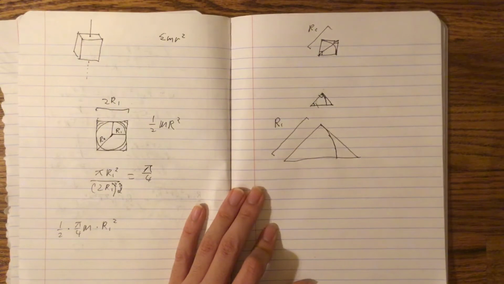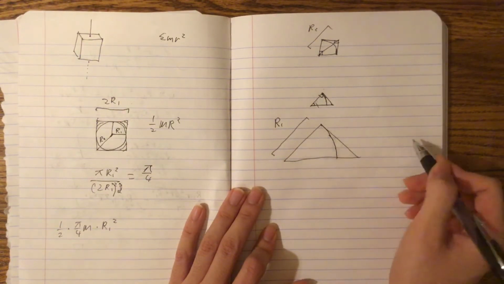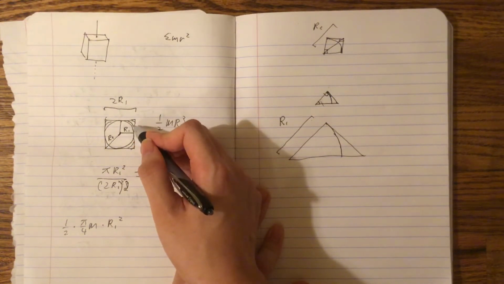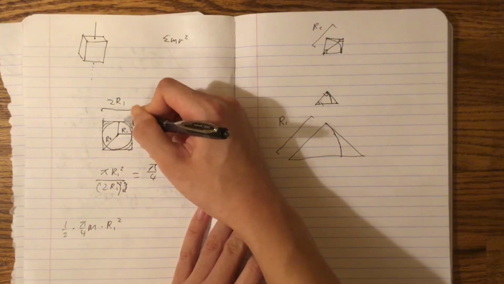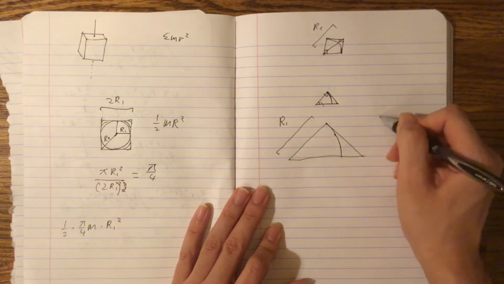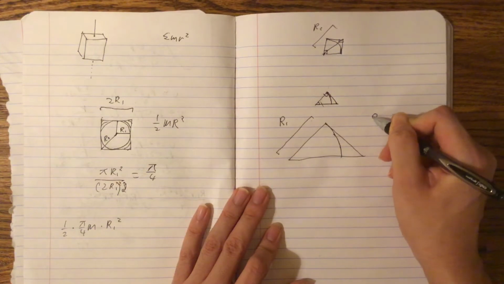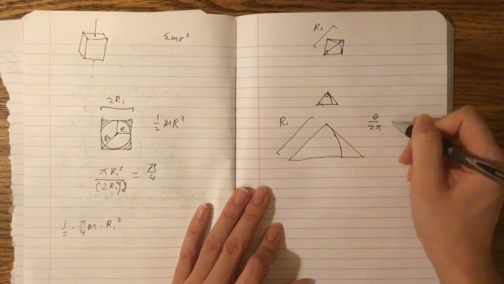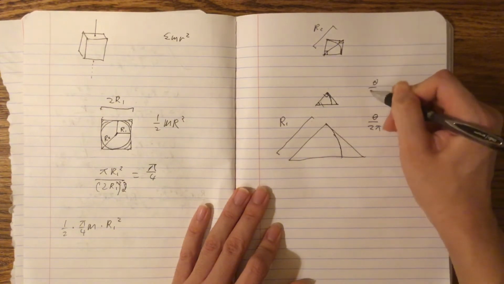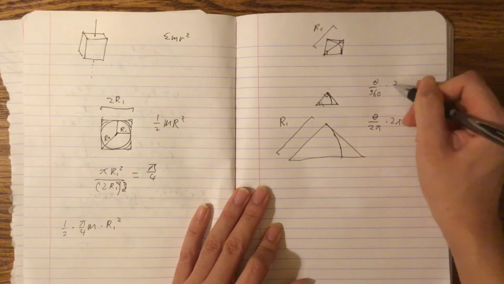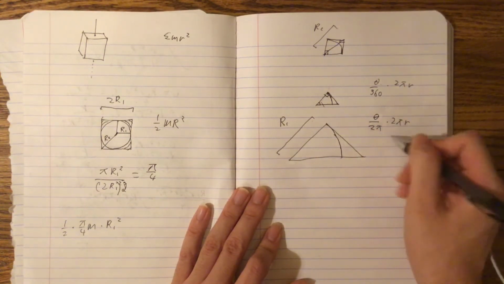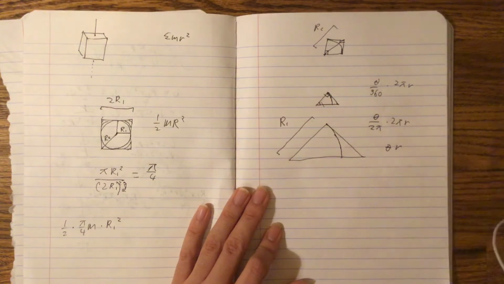Now, what I want to do is find the length of a curve, like this curve right here. The length of the curve would be theta over 2 pi, if we're in radian mode, times 2 pi r. That would be the length of the curve. Its degree equivalent is theta over 360 times 2 pi r. But if we're in radian mode, it would be this. So the length of the curve would just be theta r.